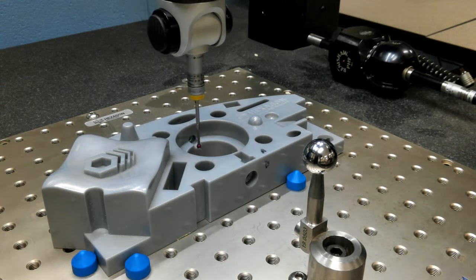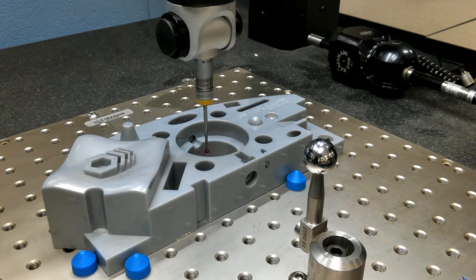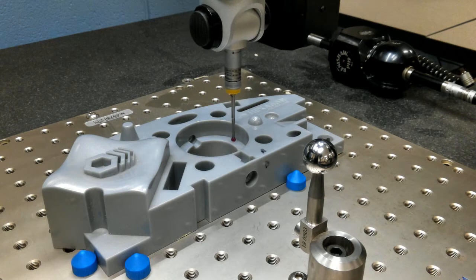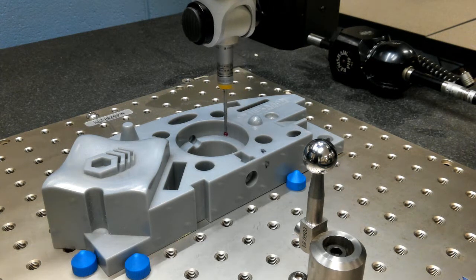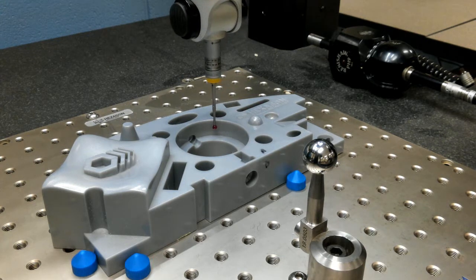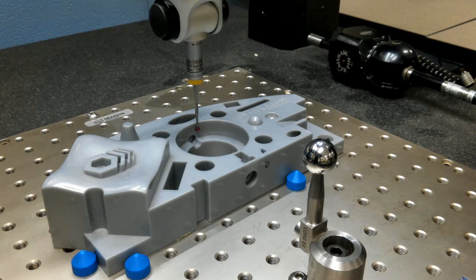So 1, 2, 3, 4, and this 5 can go just about anywhere. And then on my hand box, I'm going to hit the check mark.